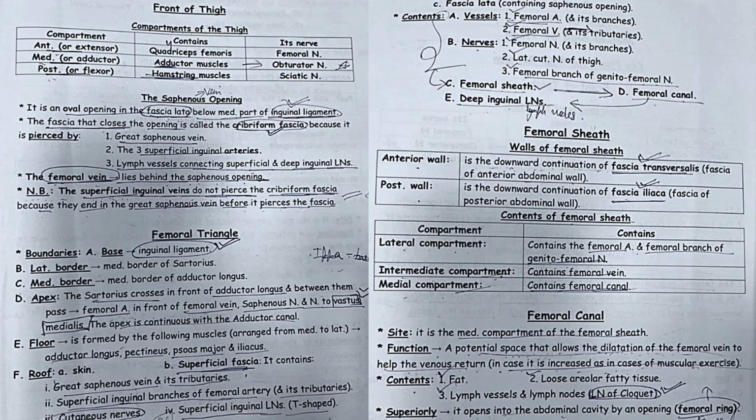So the lymph vessels will be there connecting the superficial and deep inguinal lymph nodes. Something you need to pay attention to again: lymph vessels connecting superficial and deep inguinal lymph nodes. Alright, just keep that in mind because they usually confuse you in the list. Now we are going to talk about the femoral vein. We already talked about the great saphenous vein, which we will talk about further, but right now we are going to talk about the femoral vein.